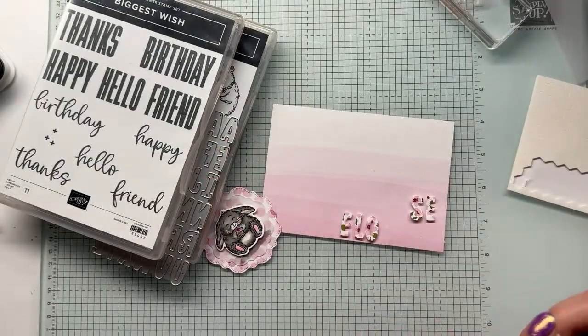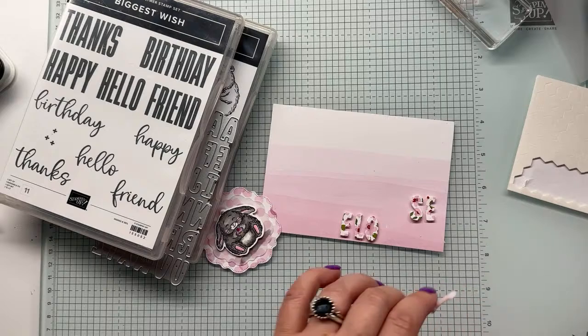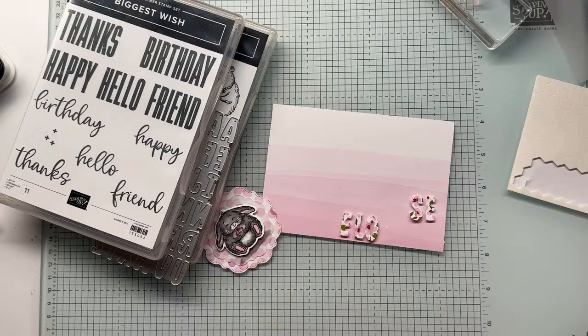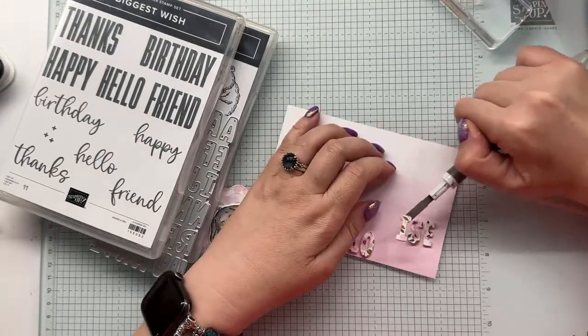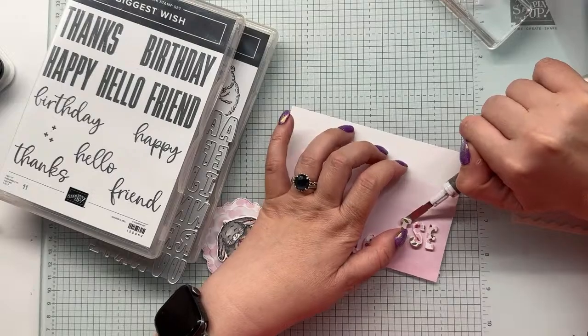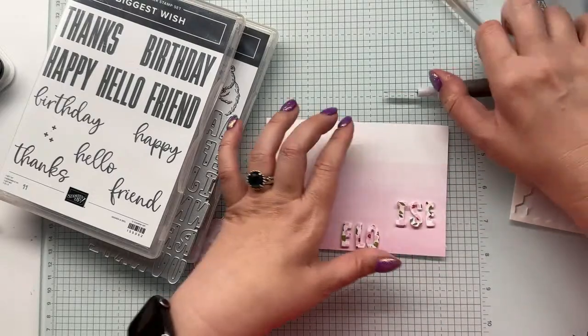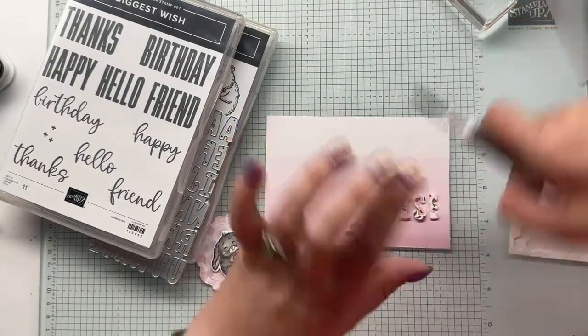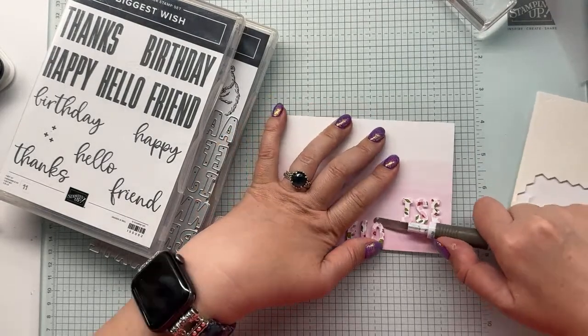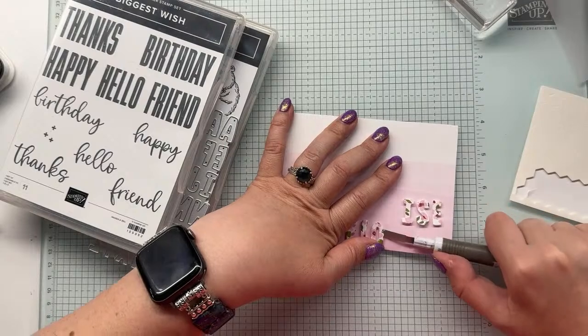I'm actually going to put it in my stamp positioner, so I would prefer to get this in the right spot and place the stamp rather than not having it in a place I would like.